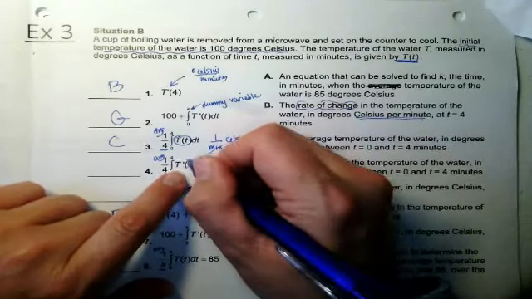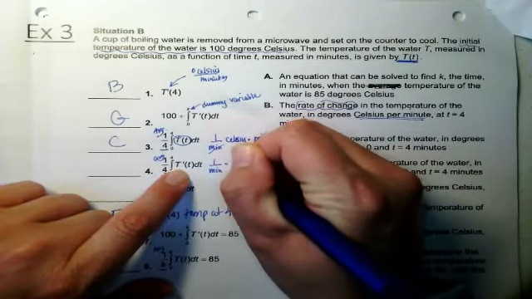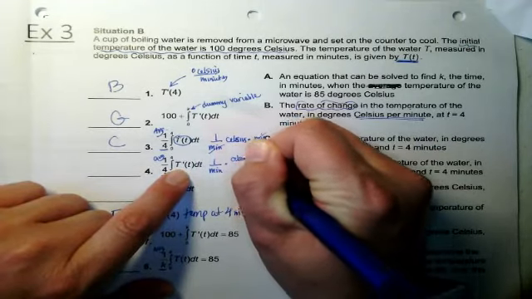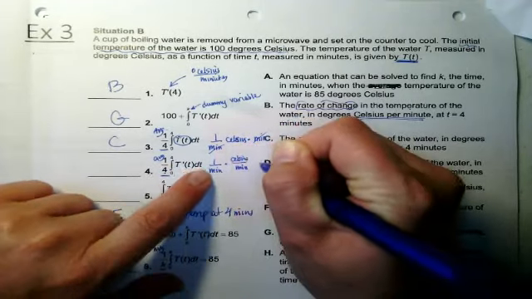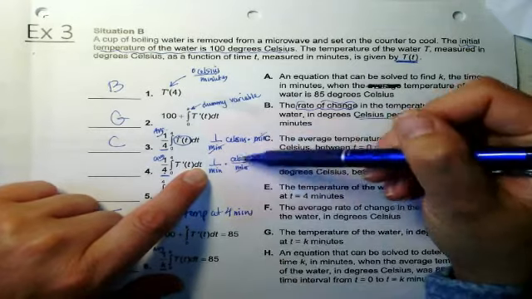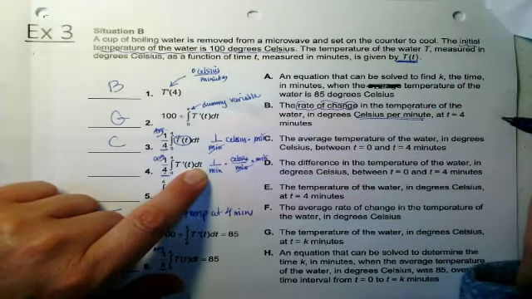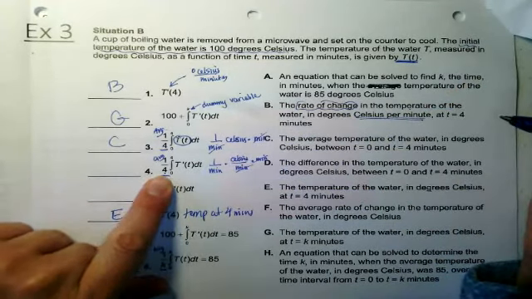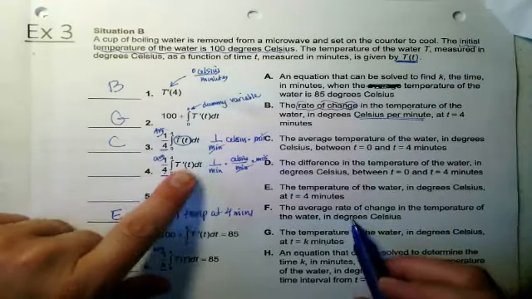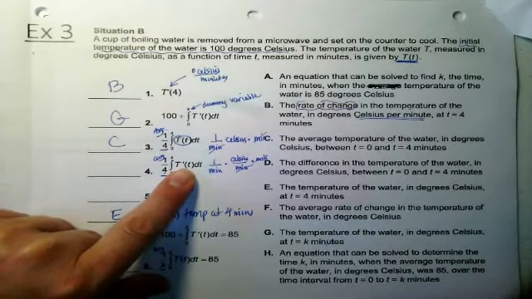And then T prime is the change in the degrees Celsius per minute. And then times more minutes again. So what we end up with is still degrees Celsius per minute. Average rate of change in the temperature of the water in degrees Celsius.